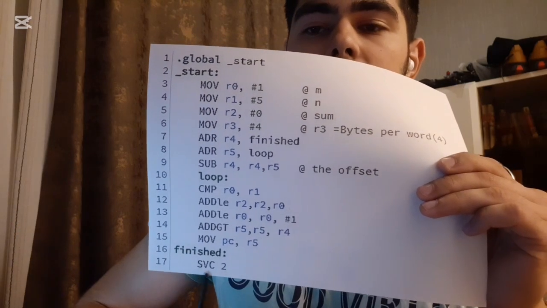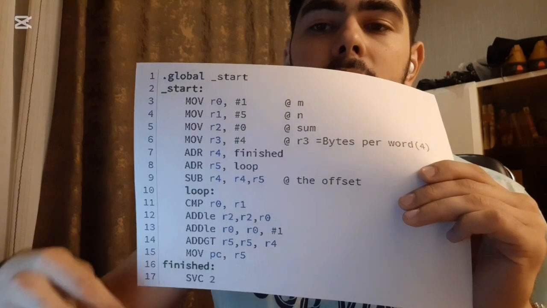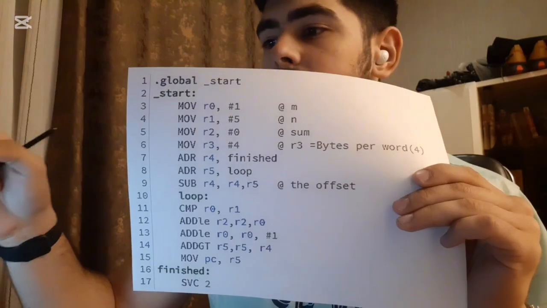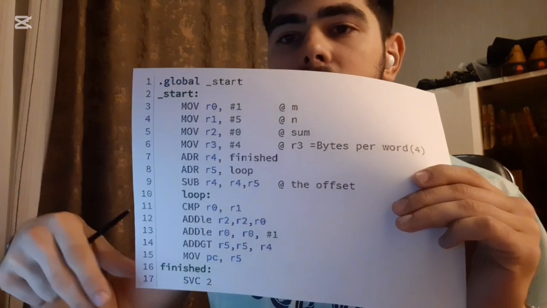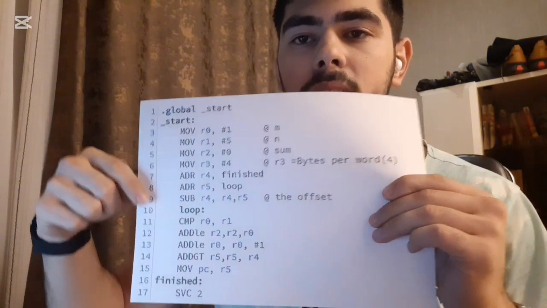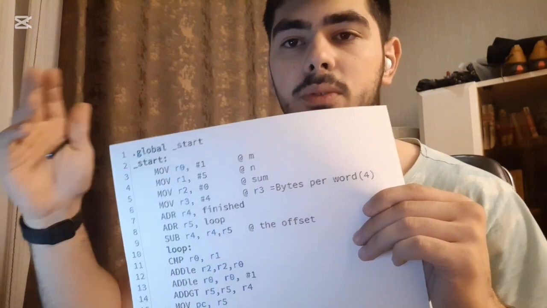There we have SVC 2. It's supervisor command 2. It means that supervisor command number 2 stops the execution of everything. So by that method we added 1, 2, 3, 4, 5 to each other, and we got 15.